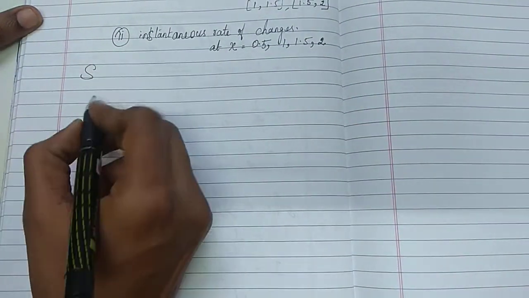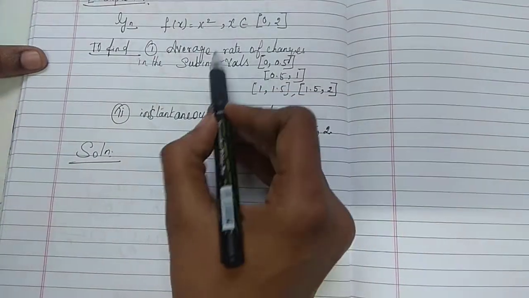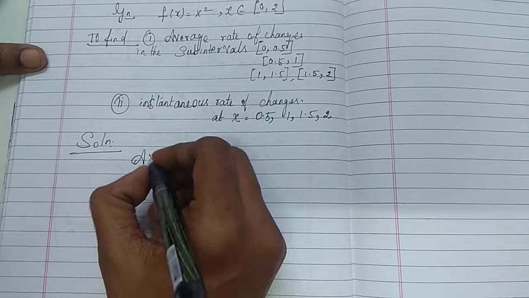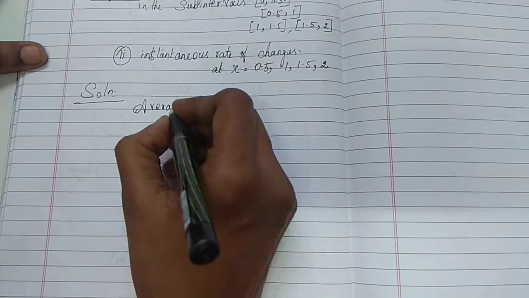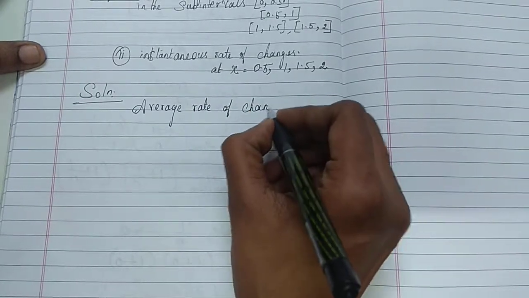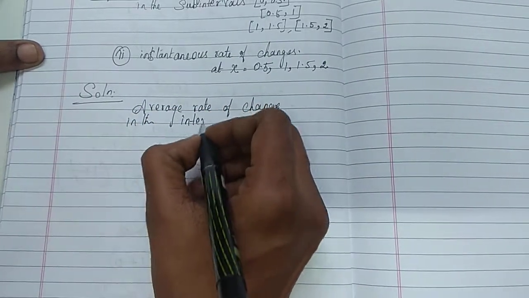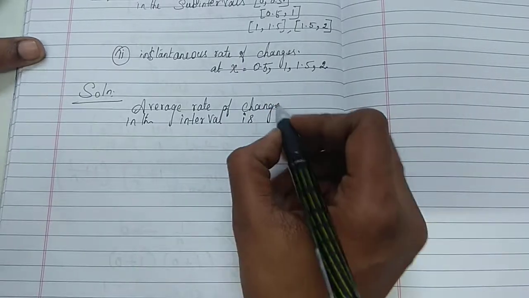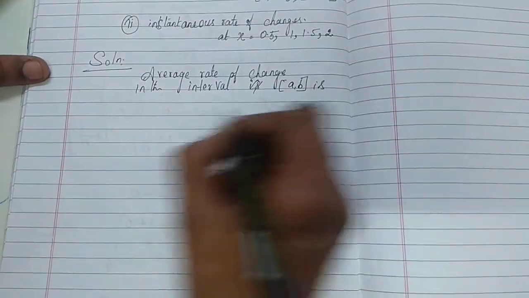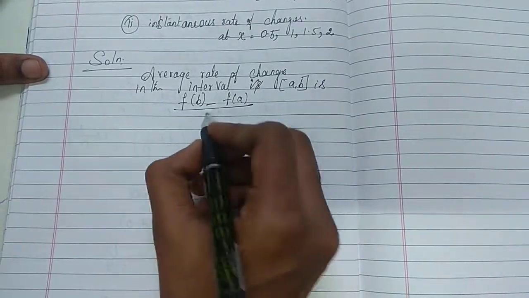So solution. The formula for average rate of change in the interval, closed interval a comma b, is f of b minus f of a by b minus a.